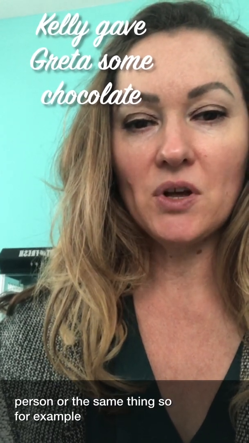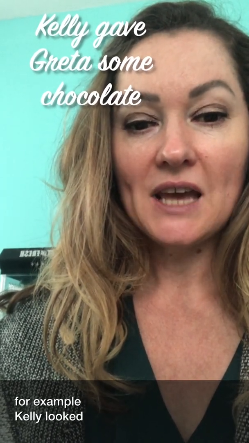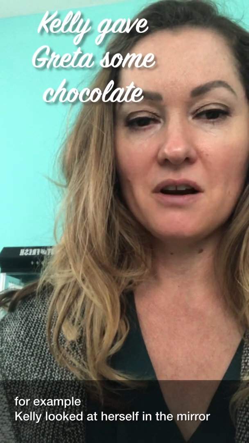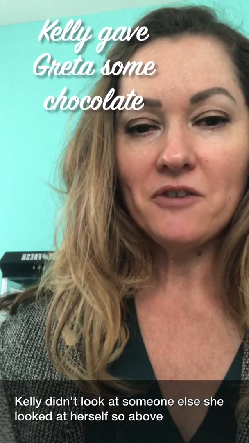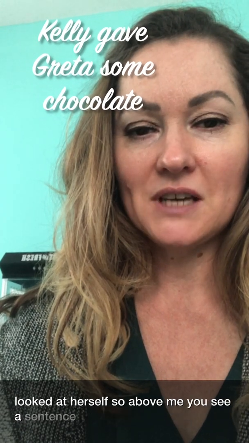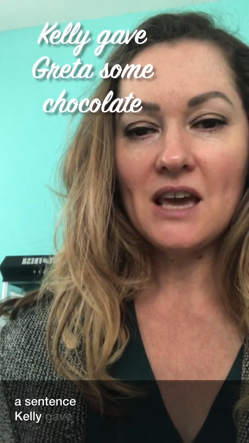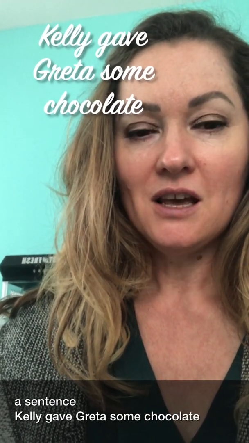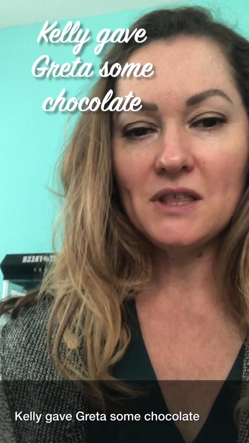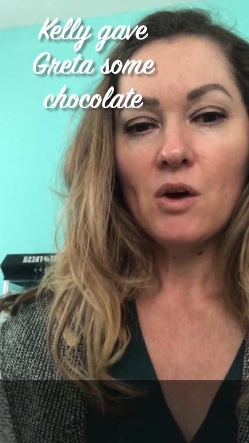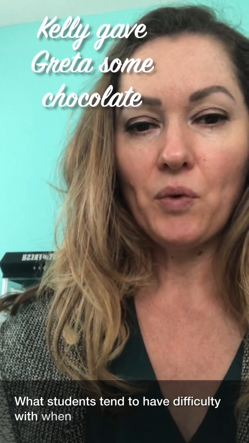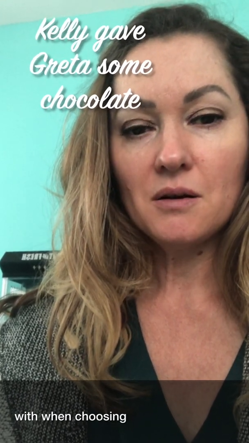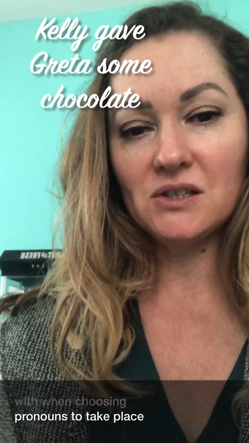So, for example, Kelly looked at herself in the mirror. Kelly didn't look at someone else. She looked at herself. So above me, you see a sentence: Kelly gave Greta some chocolate. So why did I put it there? I put it there to show you what students tend to have difficulty with when choosing pronouns to take the places of nouns.